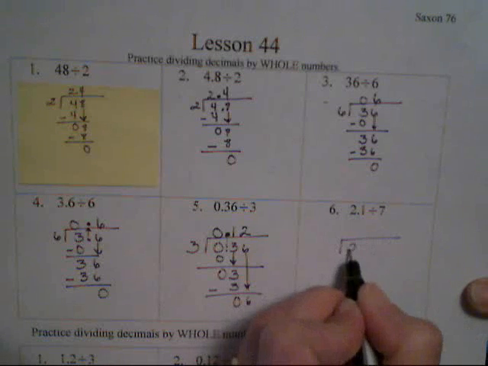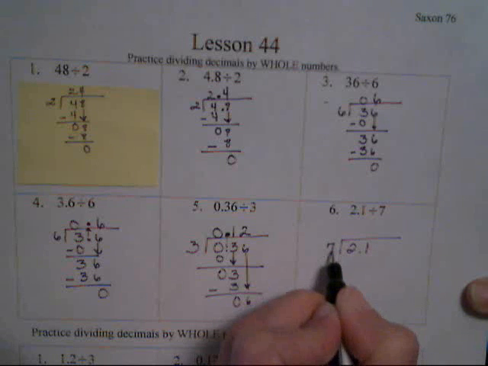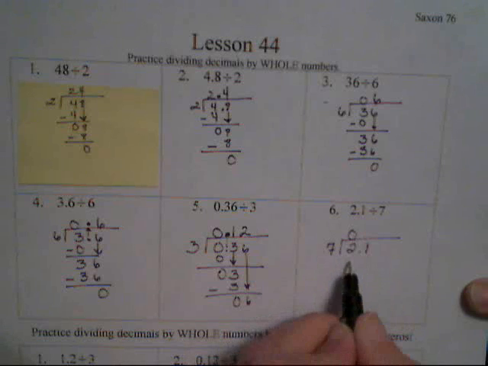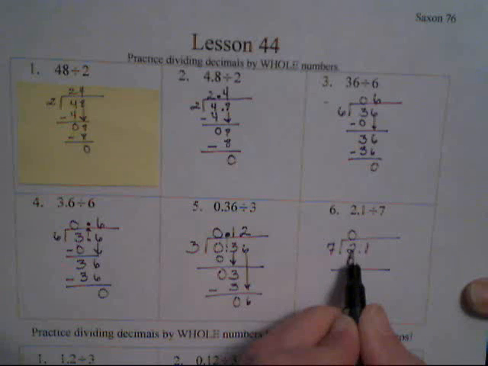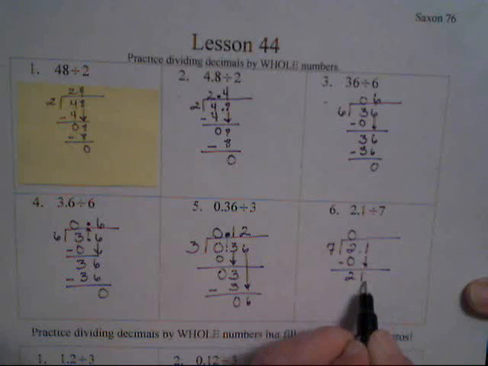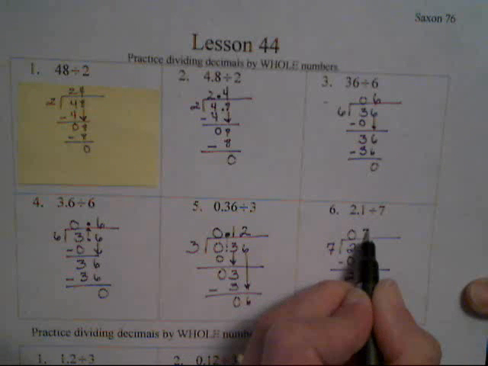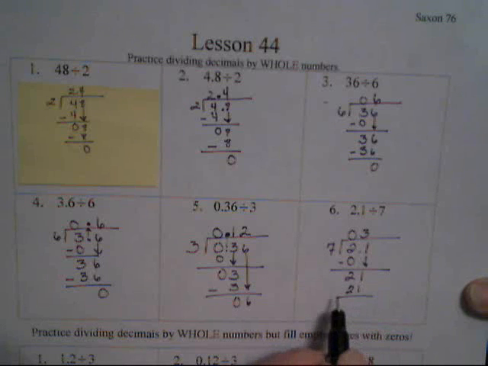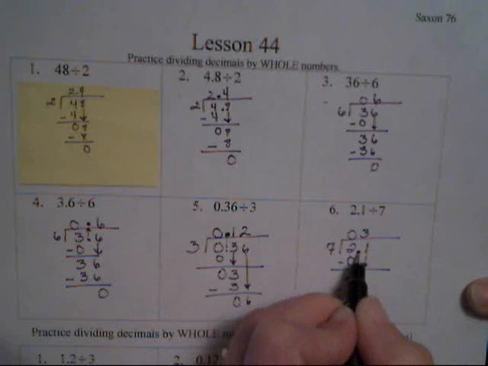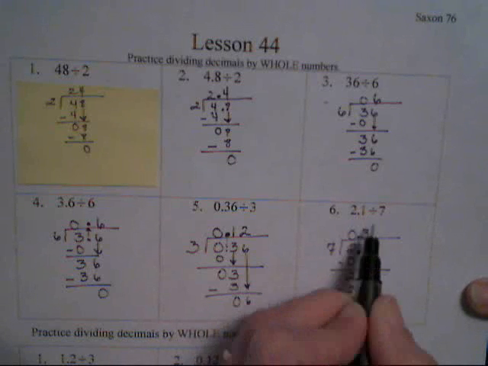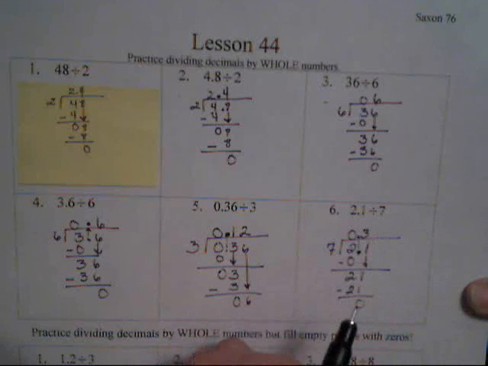Okay, for 2 1/10 divided by 7. 7 goes into 2 0 times. 2 minus 0 is 2. Bring down the 1. 7 goes into 21 3 times. 7 times 3 is 21. And I have a 0. But I got to remember to float up this decimal. Here he goes. So 2 1/10 divided by 7 is 3/10.